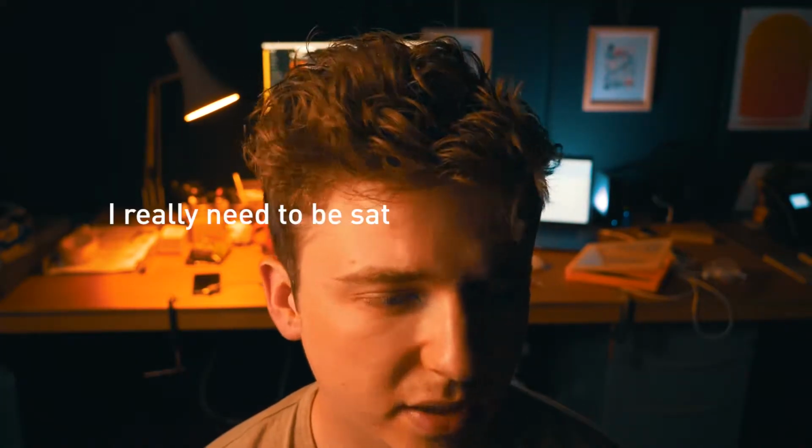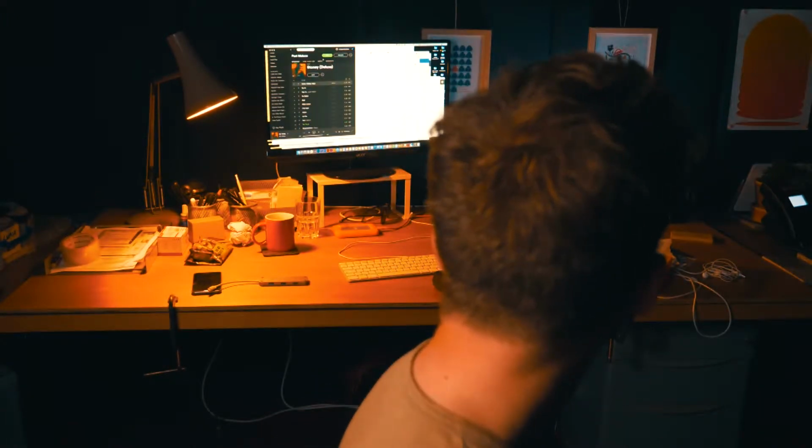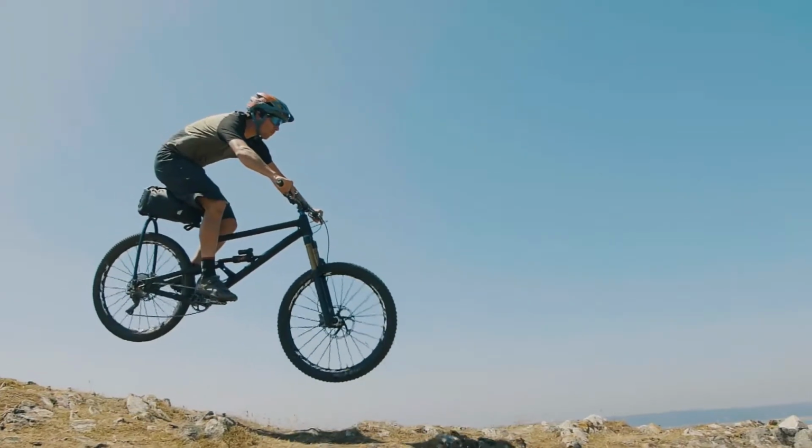So first of all, I really need to be sat in front of the computer. So I'm just going to open up a project here. I'm also going to use this really cool bike thing we shot a few months ago. It wasn't booting up from the NAS drives, so I'm just using this wedding Dave shot last Saturday.